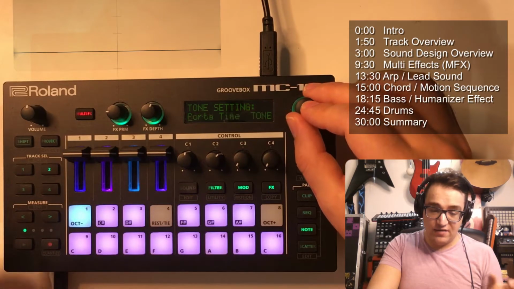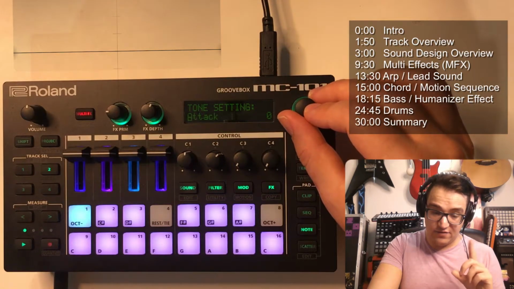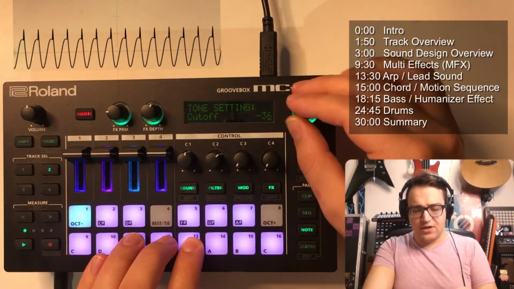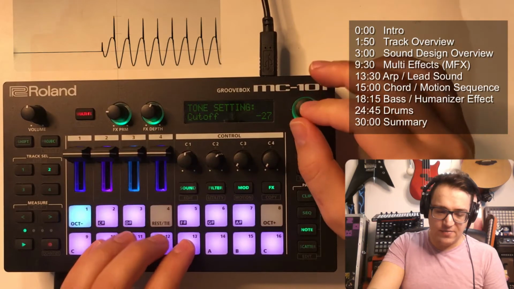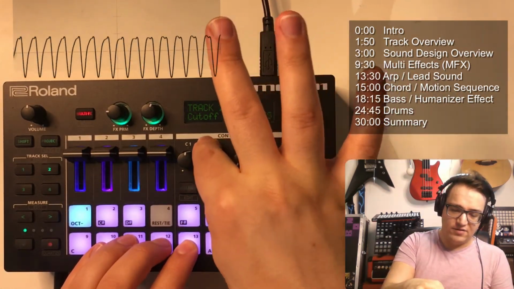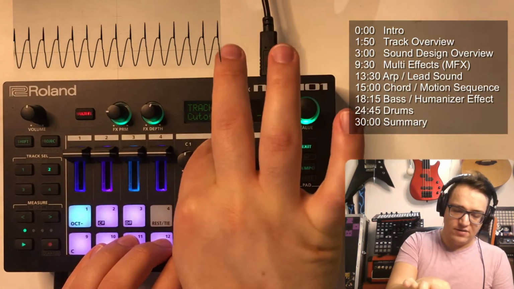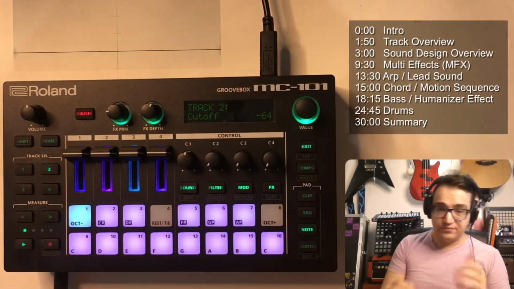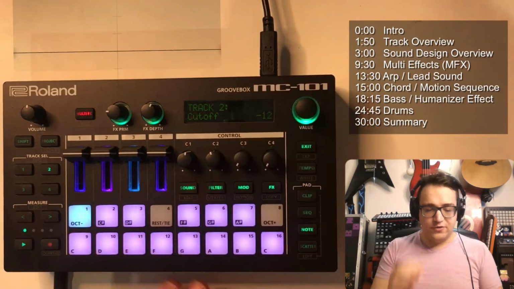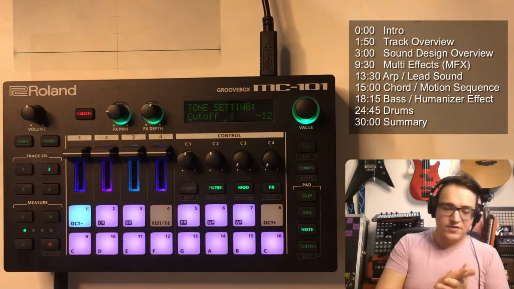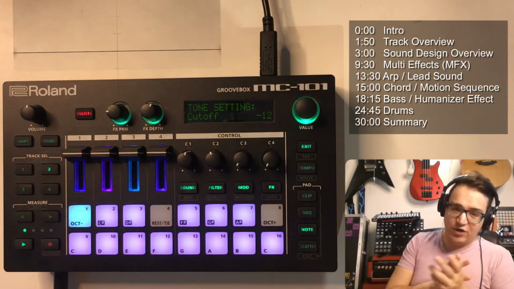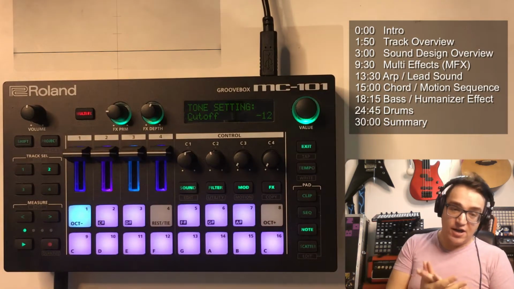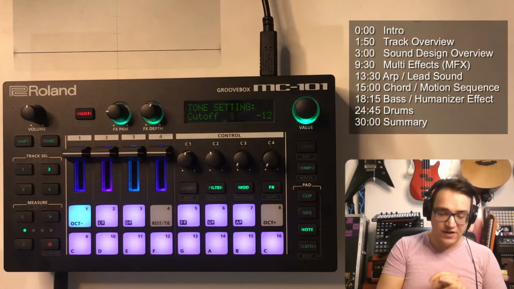We have a filter. It doesn't sound too bad. So if you're familiar with typical East Coast subtractive synthesis, you need really a sawtooth oscillator and a filter, and you can do quite a lot of things with that.